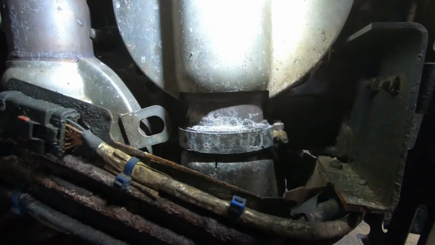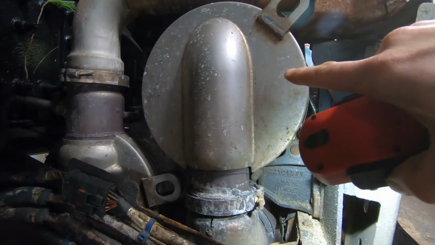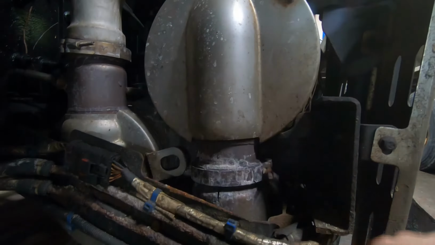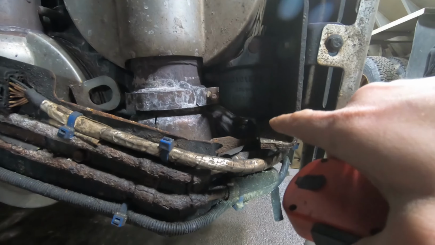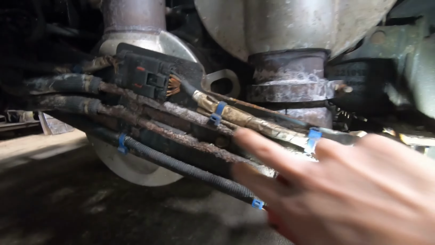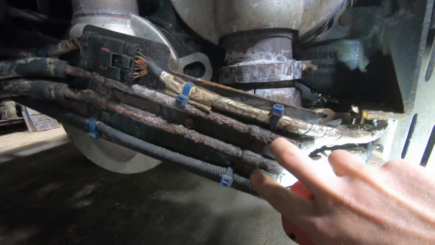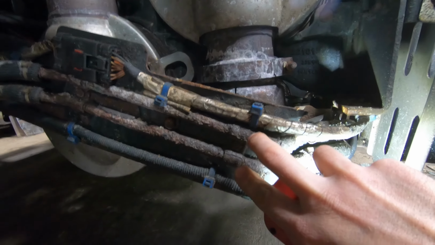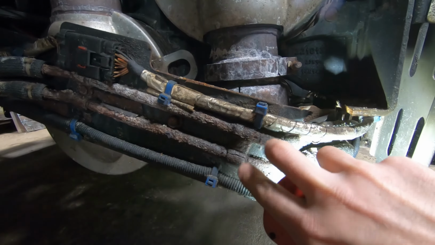So anyway, we come out of the DPF filter, and we go 90 down, and then we run forward into the mixing chamber for the SCR where the dosing valve is. These lines here are the DEF fluid lines. This wiring here, I believe, is for the dosing valve.